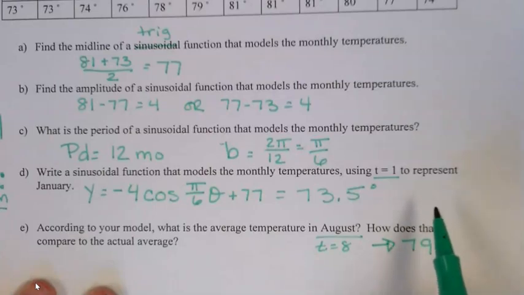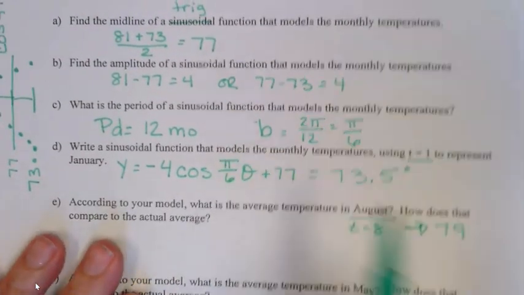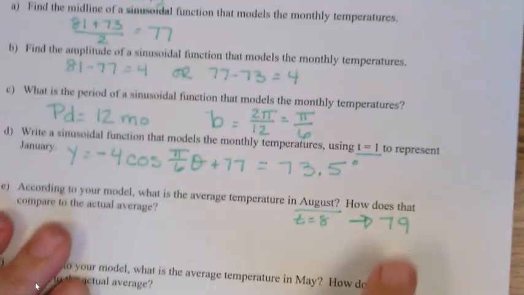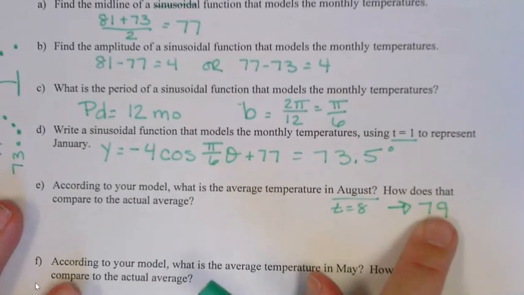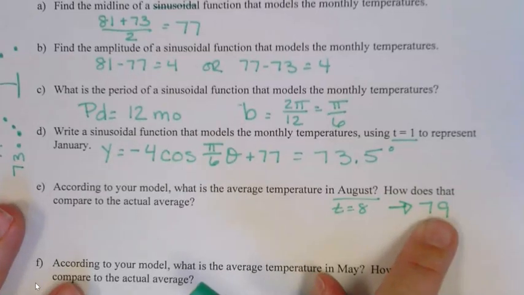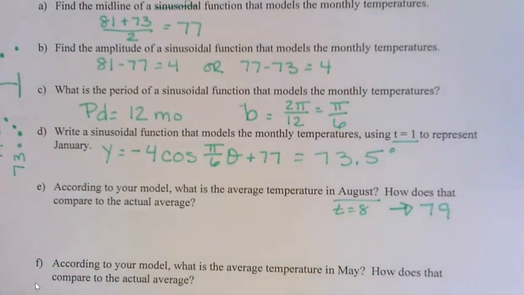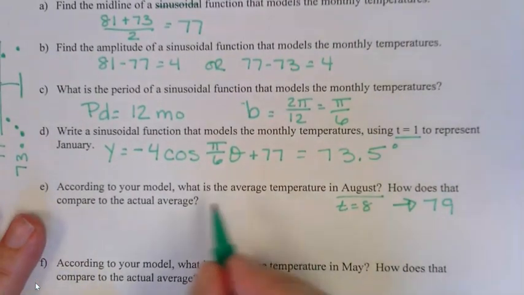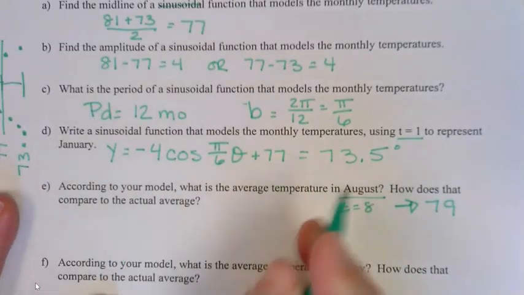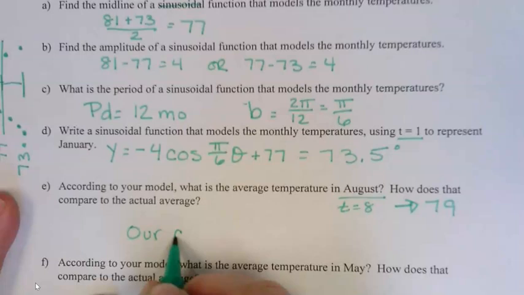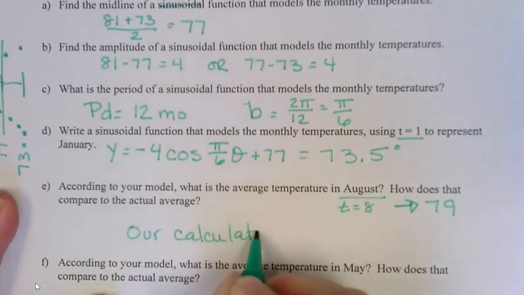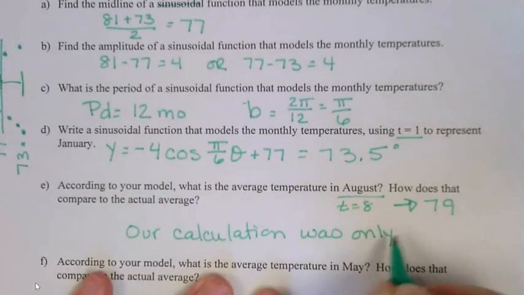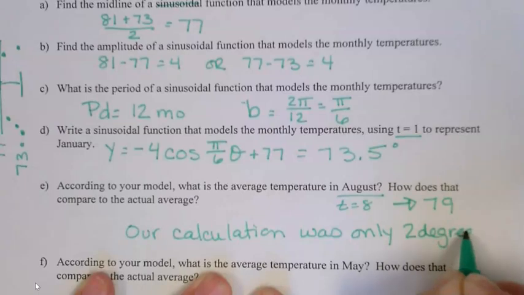Now here it is asking, how does our temperature compare to the actual average? Well, we know the actual average in August in Honolulu is 81. We calculate 79. Was it pretty good? Now, remember, we're modeling something that varies. So I'd say we're 2 degrees off, but nothing to be upset about. So I would say our calculation was only 2 degrees off.